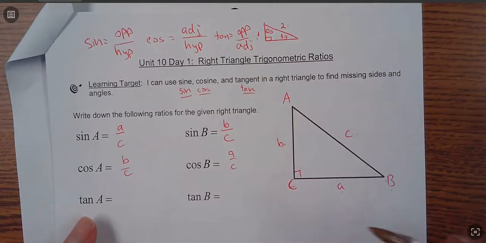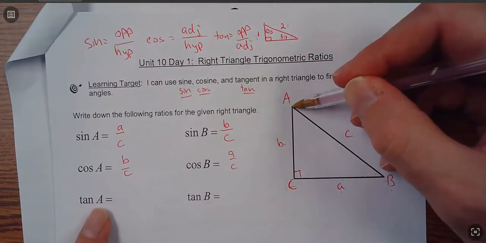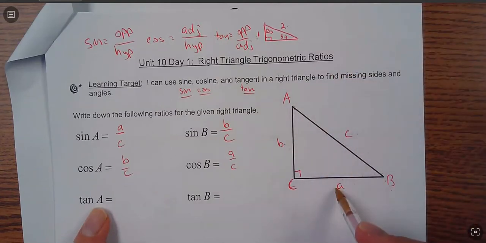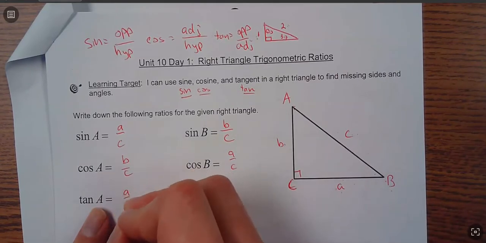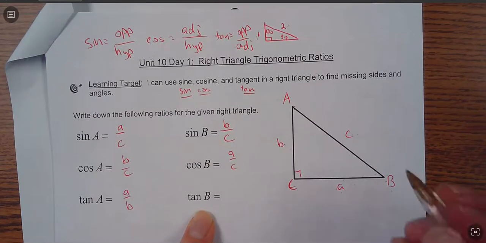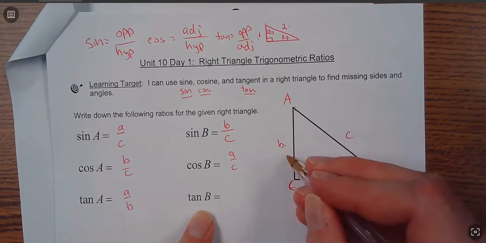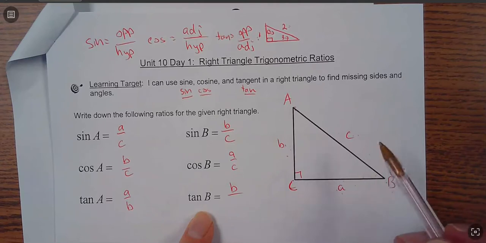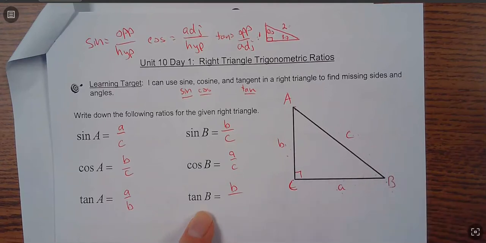Okay, opposite over adjacent. So if I'm talking about angle A, opposite is A. The adjacent, remember, is the side that's adjacent but not the hypotenuse, so B. So A over B. If I said tangent of B, well, here's angle B. Opposite is B. The side adjacent but not the hypotenuse, so when we say adjacent, we really mean adjacent but not the hypotenuse, would be A. Okay? So that's just the ratio themselves.